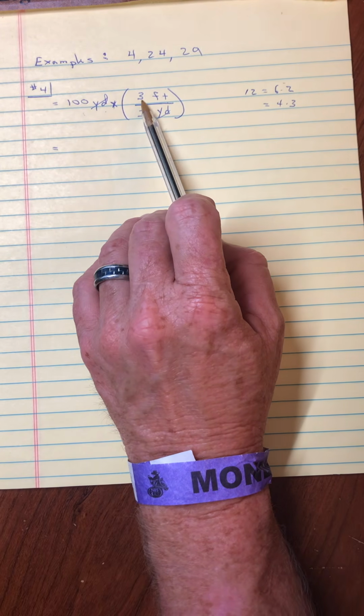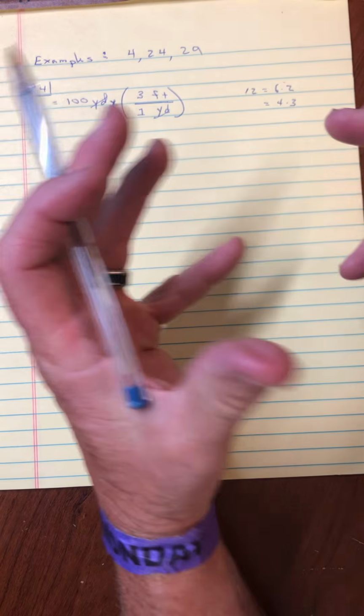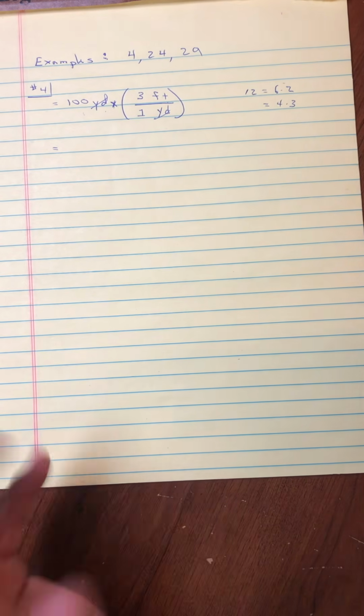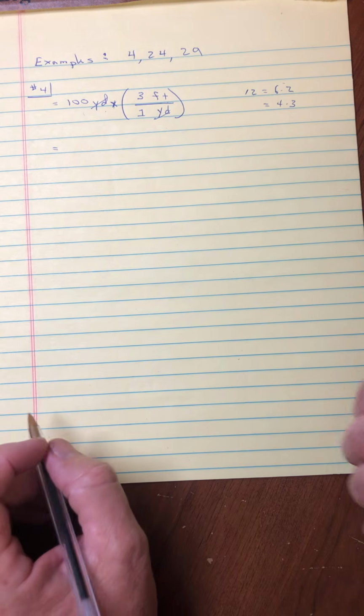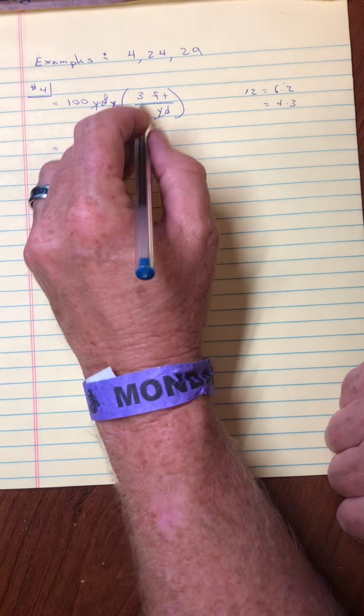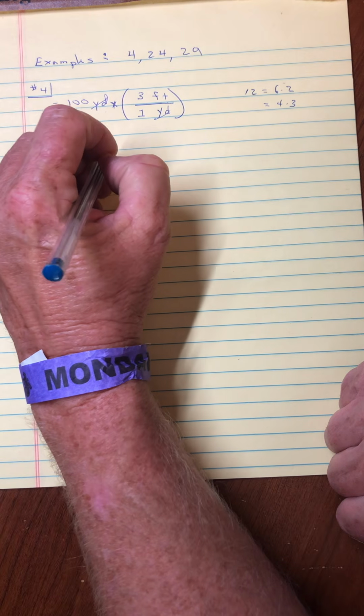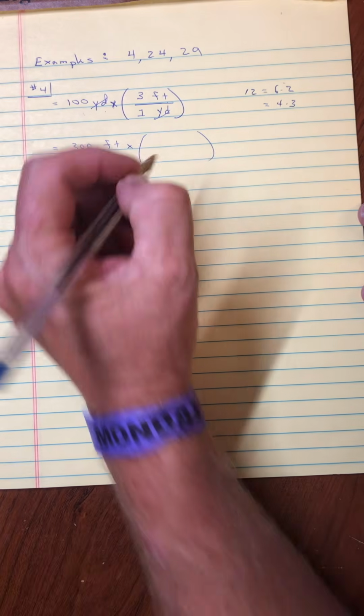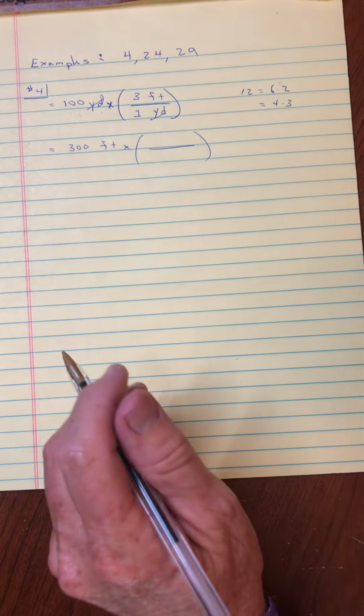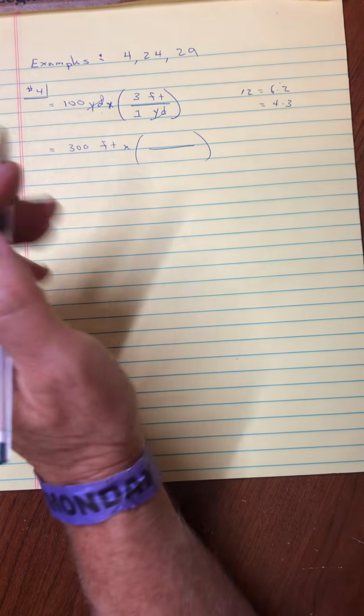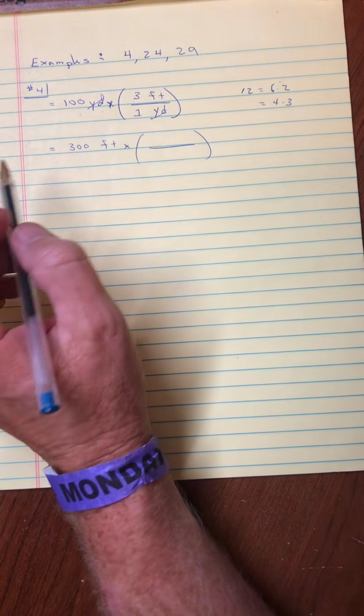So again, this number 3 is not a 3 and a little bit. It's not a measured value. It is actually a mathematical number 3. So all of these have an infinite number of significant figures. So keep that in mind. And so this comes out to be 300 feet. You probably really didn't need too many steps to figure out that 100 yards is 300 feet, because this factor of 3 is pretty simple. But that was my design. So again, this is just multiplying by 1.